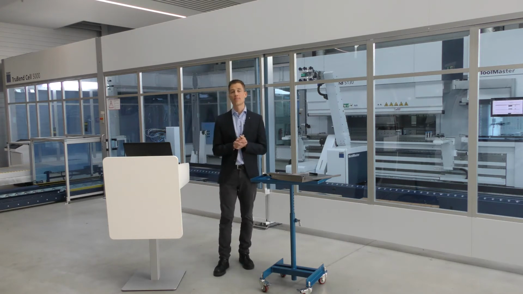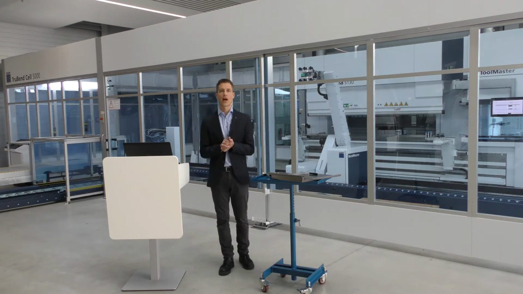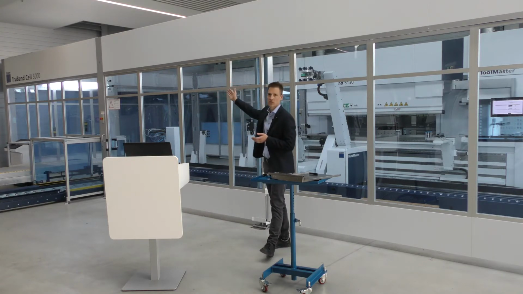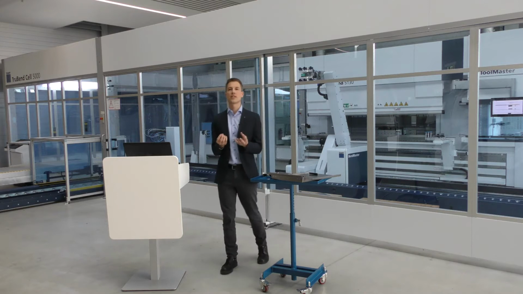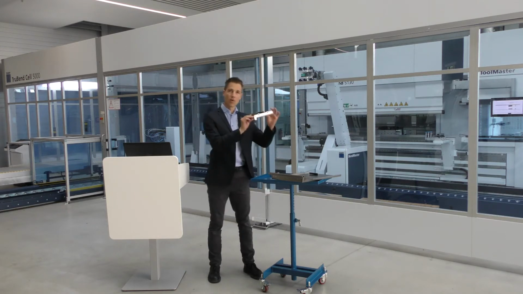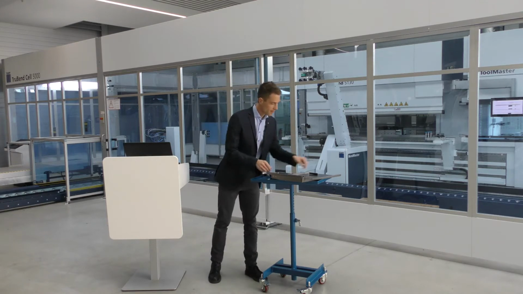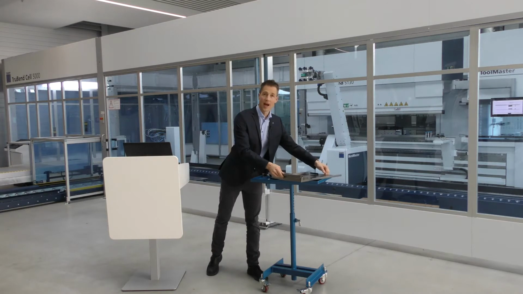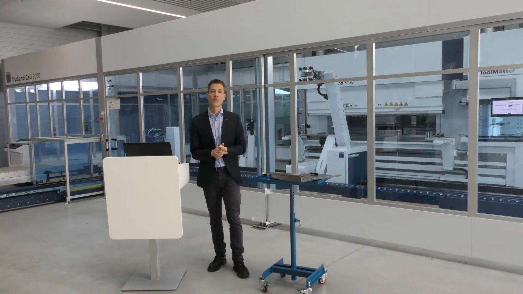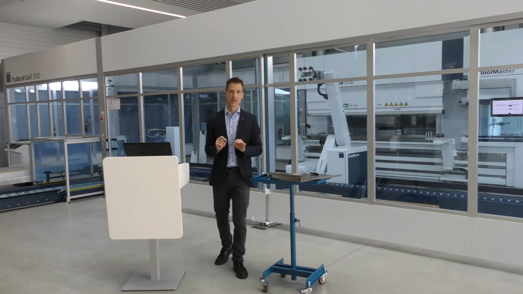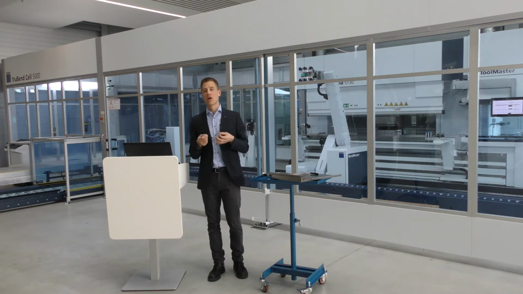Today, it's a great pleasure for me to show you our fully automated TruBend Cell 5000. To be more precise, how can we bend this smaller part and this bigger part in our automated bending cell without a lot of non-productive tasks like programming or setup jobs?